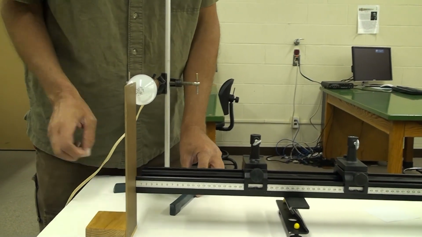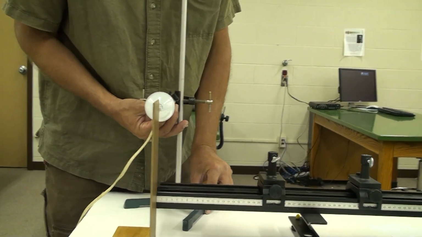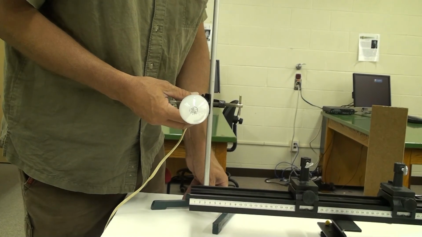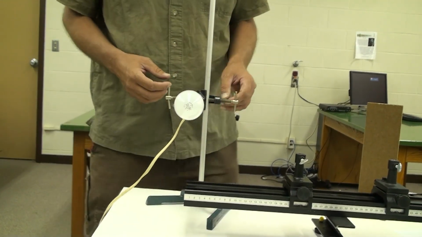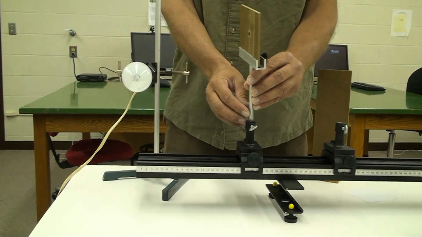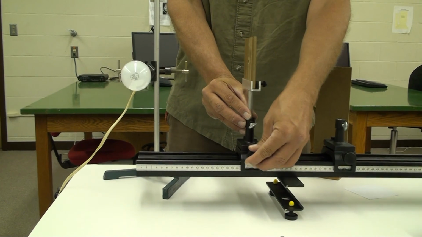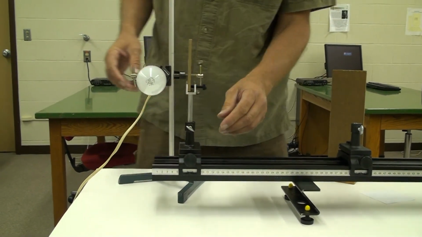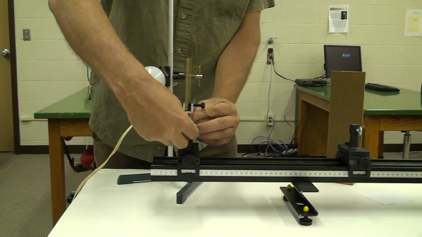Begin by making sure that the 100-watt bulb is centered over the 0 centimeter mark on the optical bench. Also check from a bird's eye view that it is centered over the bench laterally. Place an aperture hole close to the bulb, at the same level as the bulb and in line with the optical bench. This small hole makes the light bulb more like a point source of light.